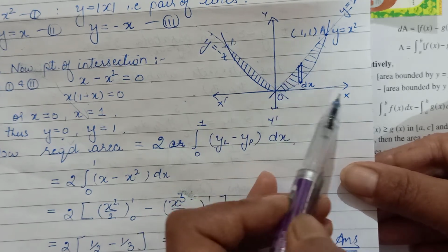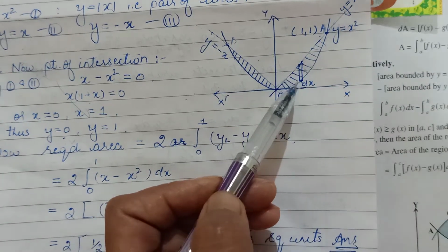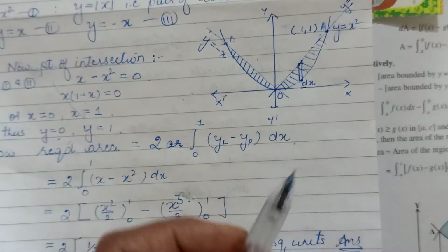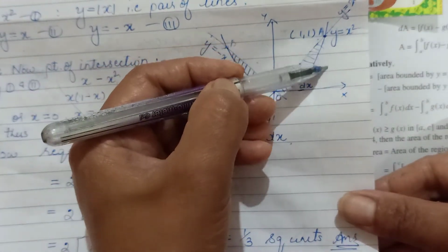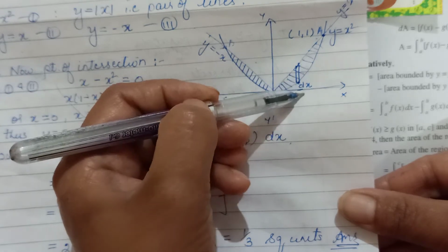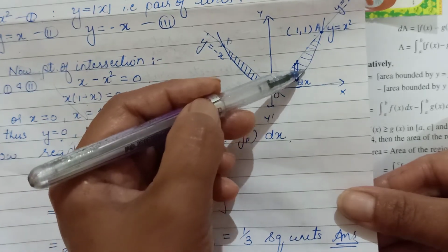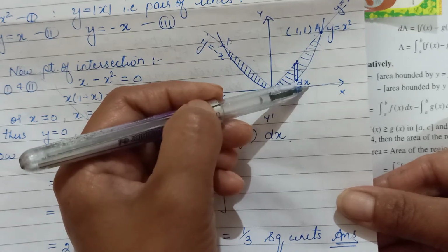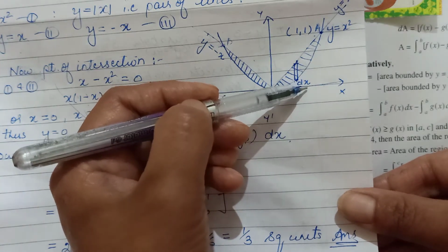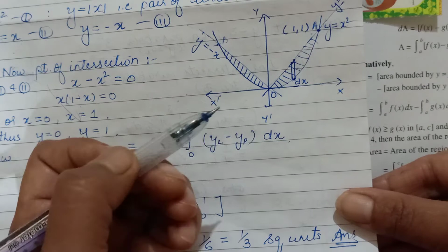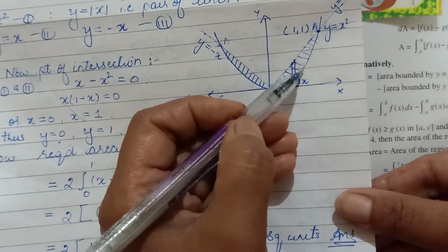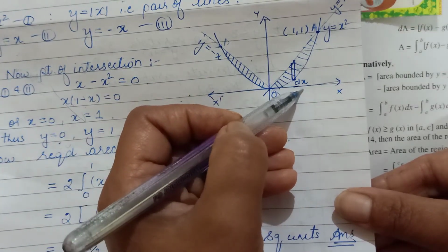Okay, so instead of making it that long, we can shorten it straight away, meaning we can find two areas individually: whatever is the area enclosed between the line and the axis, from there we will subtract the area enclosed between the parabola and the axis. Actually the concept is the same, because the expression we get for area is from the curve to the axis. That is what we have studied.